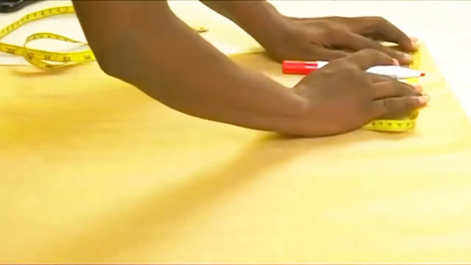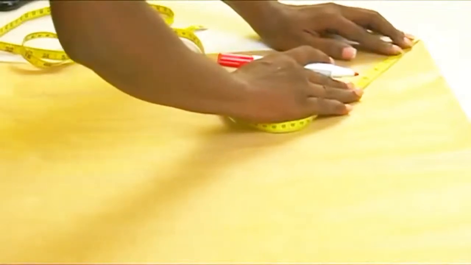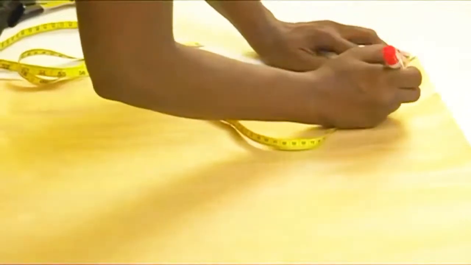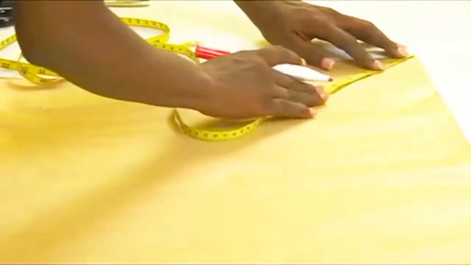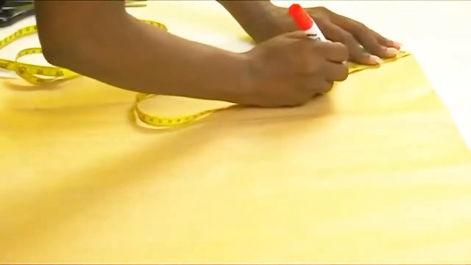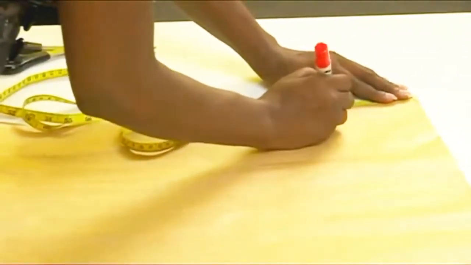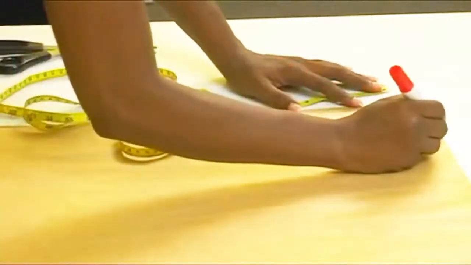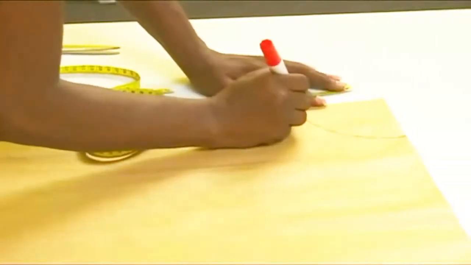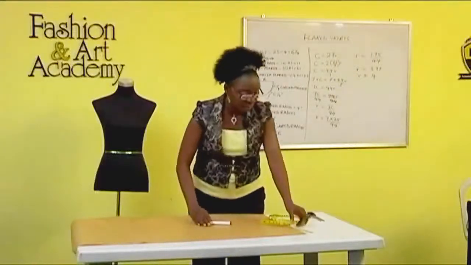So I'll just mark out 4 inches here because we need to cut out our skirts. We're going to be making the fully flared skirt, but I'd like to show you how to cut out all these skirts so that you understand how to cut them out. But the one we're going to be making will be the fully flared skirt. All right, so let's connect the dots.